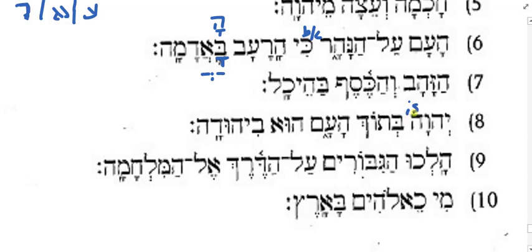Okay, good. We want to add is because there's no verb here. Is in toch. The midst of ha'am. The people or the nation. So the Lord is in the midst of the people.